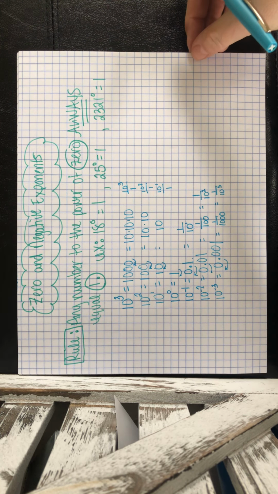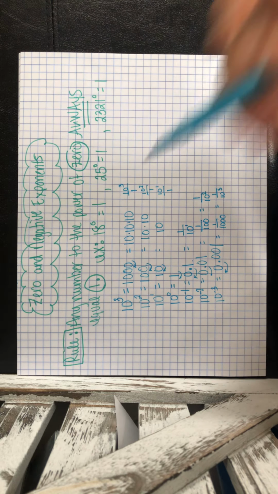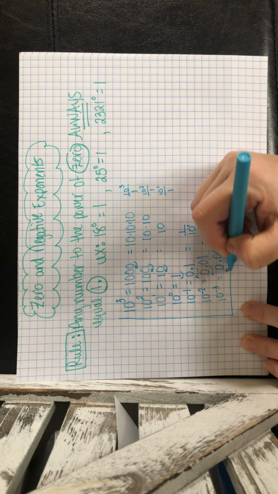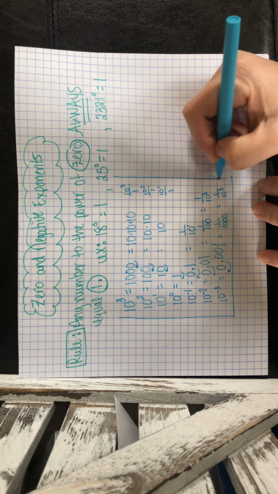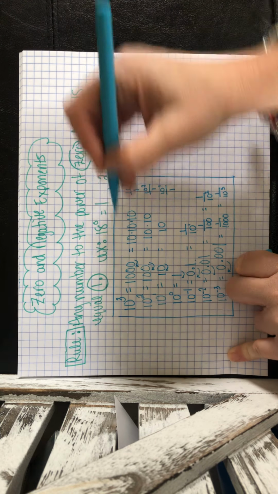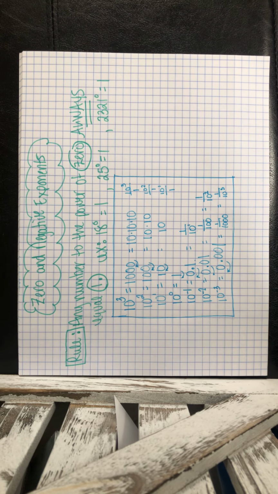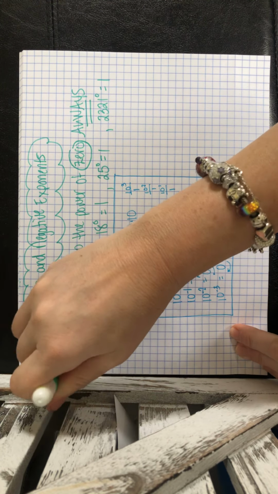So I'll give you a second to take all that down, look that over, and then we'll take a look at an example. And I like to highlight, so I'm going to highlight.